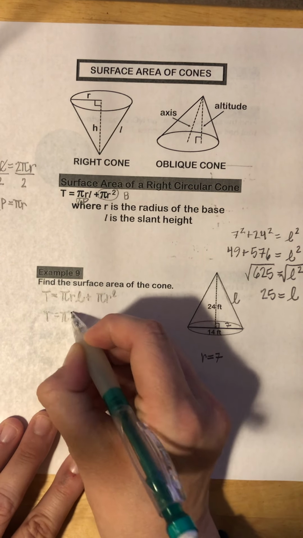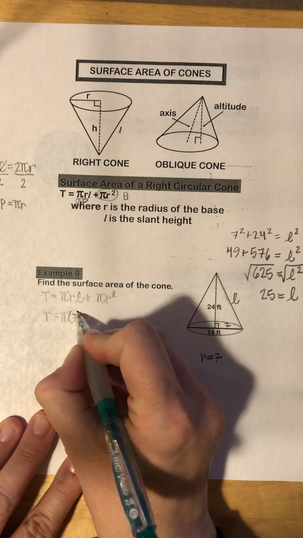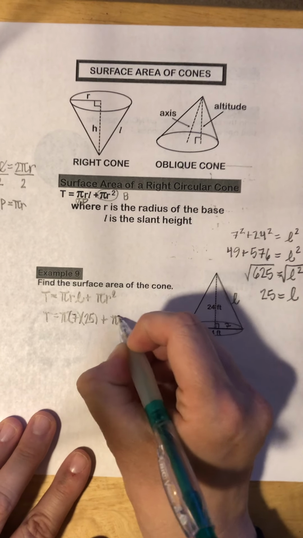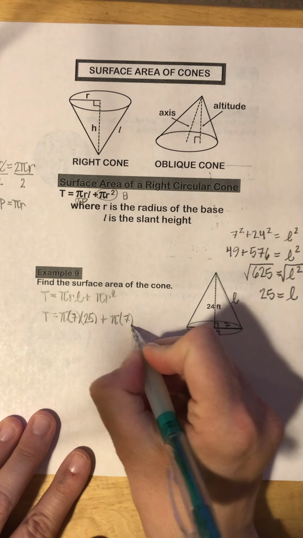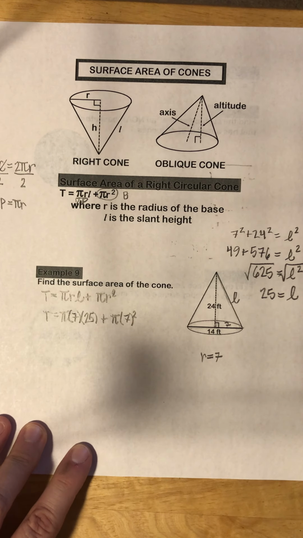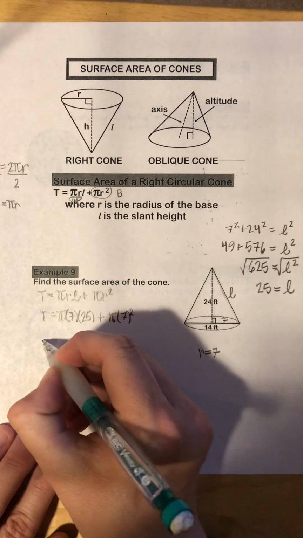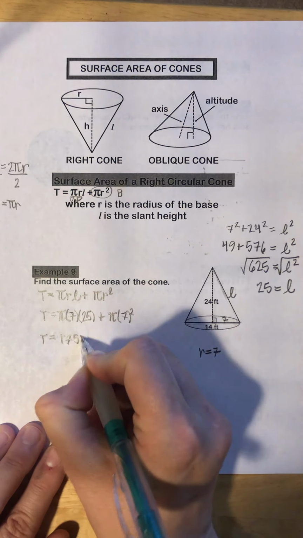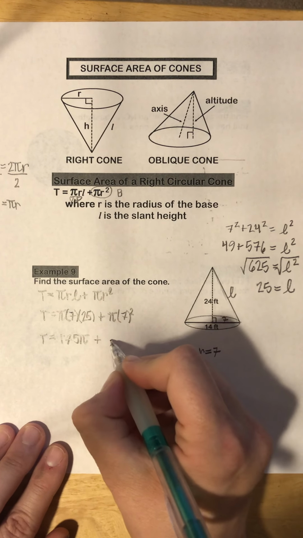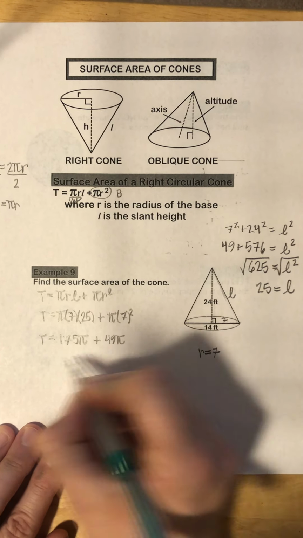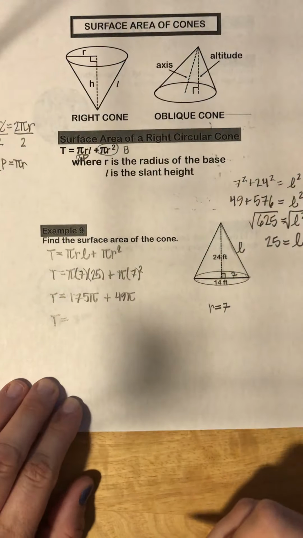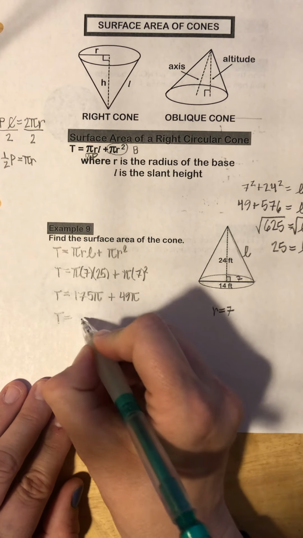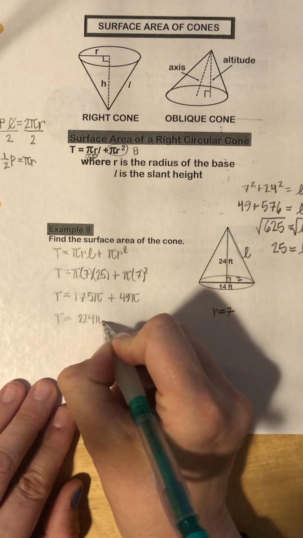So we have pi times the radius, which is 7, times the lateral height, which is 25, plus pi times the radius, again, that's 7 squared. So again, we're just plugging it right into the formula. So 7 times 25 is 175. Don't forget the pi. And then back here, 7 squared is 49. Again, don't forget the pi. Those are like terms, right? Because they both have pi. So I'm going to add 175 pi and 49 pi together, and that's going to get me 224 pi.